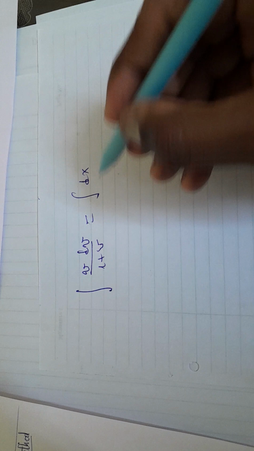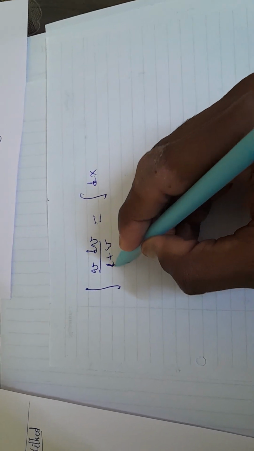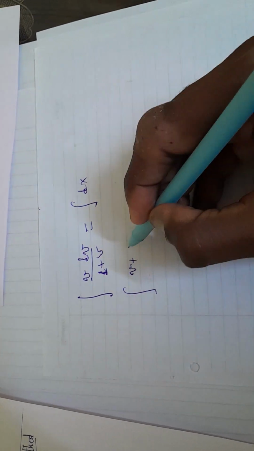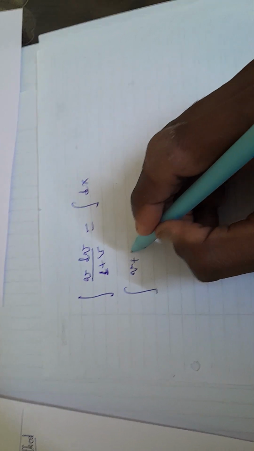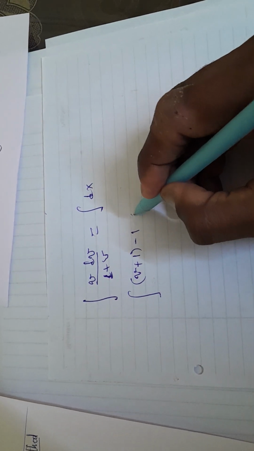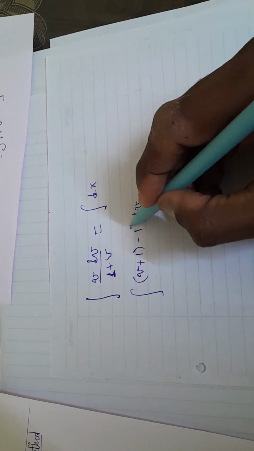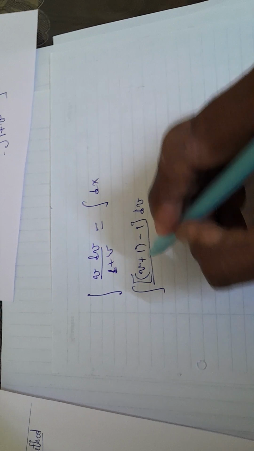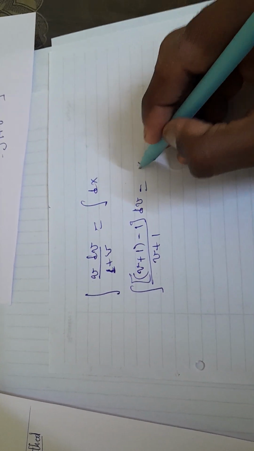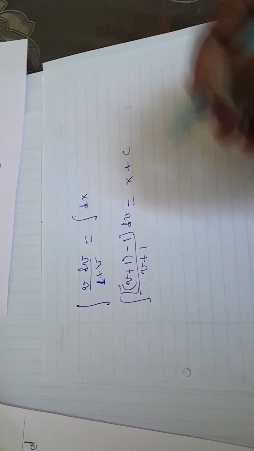What is the step to solve this integration? See, this is the same as I write v plus 1 minus 1, and this is dv, all upon v plus 1, and here the integral of dx we know is x plus c.